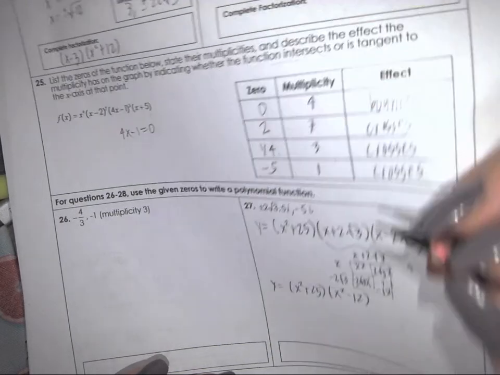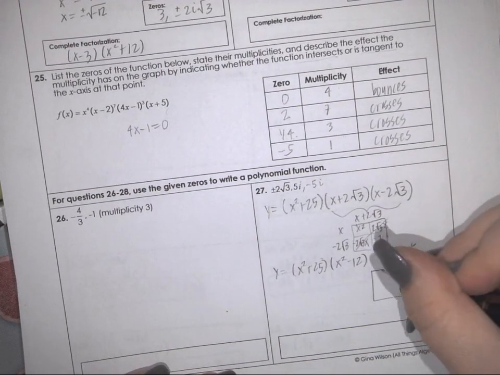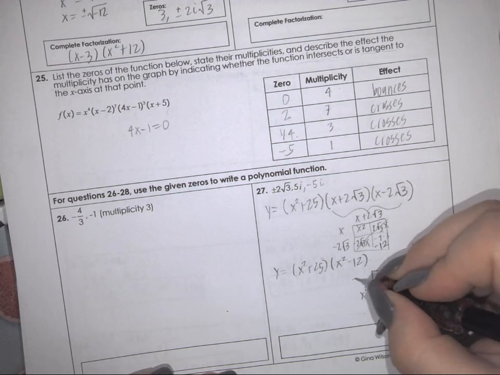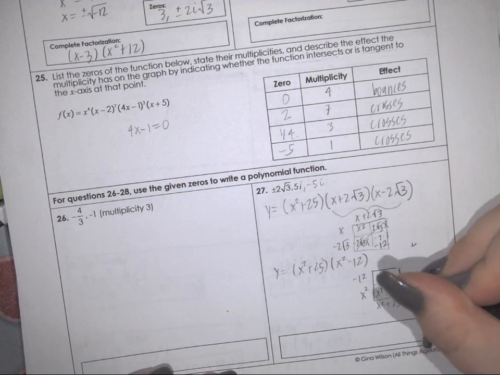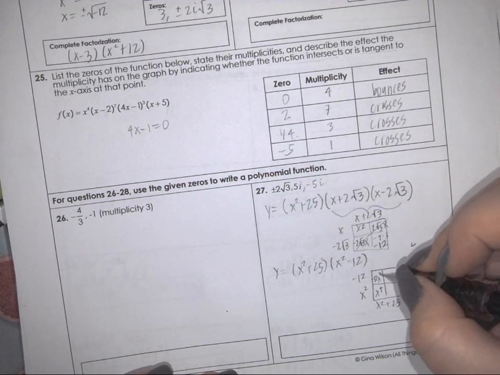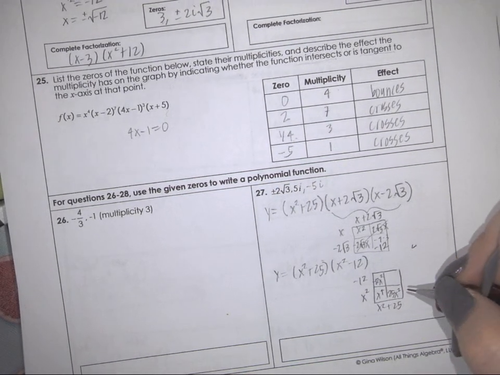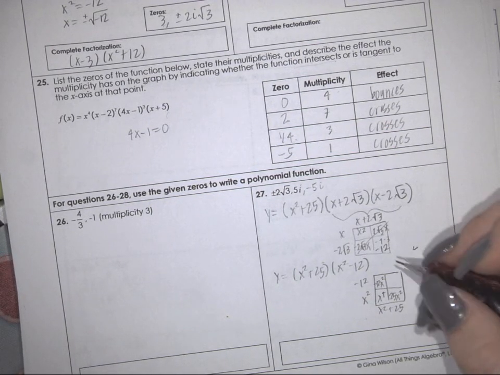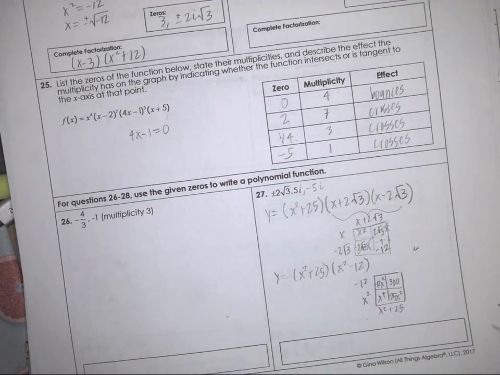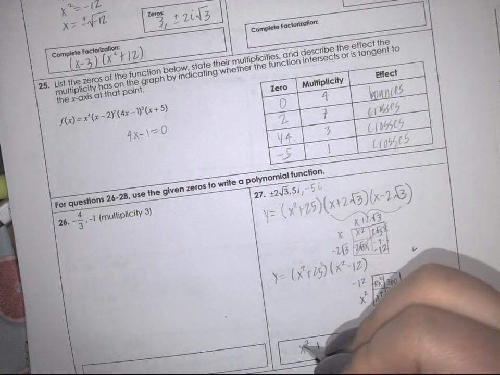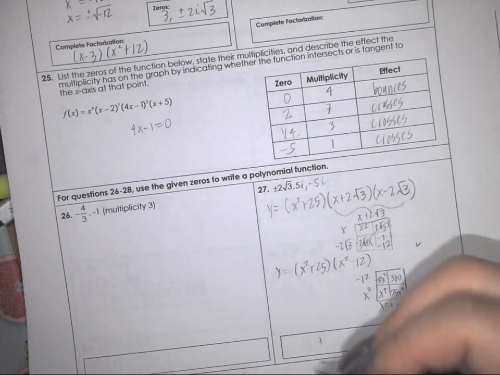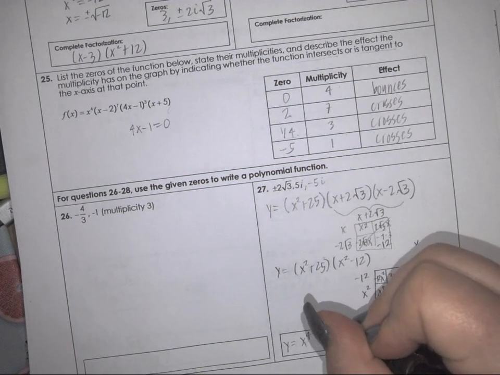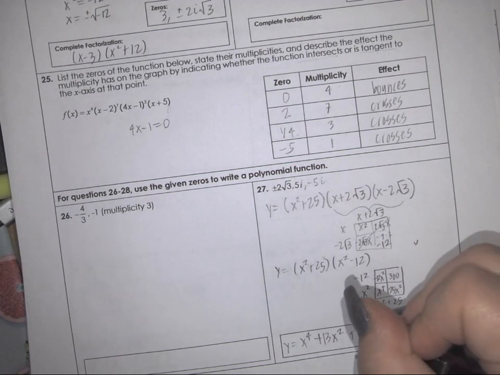And then you need to do another area model. So you can write out the whole thing in standard form. So that's x to the 4th. Then that's negative 12x squared. That's 25x squared. And then 25 times 12 is 300. So then it's x to the 4th plus 13x squared plus 300.